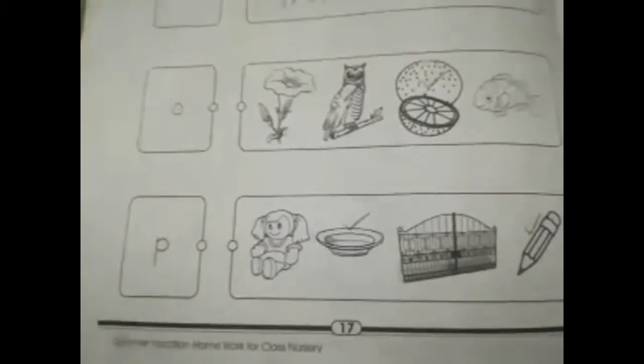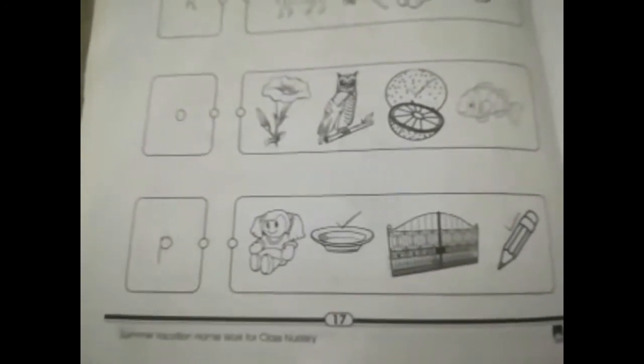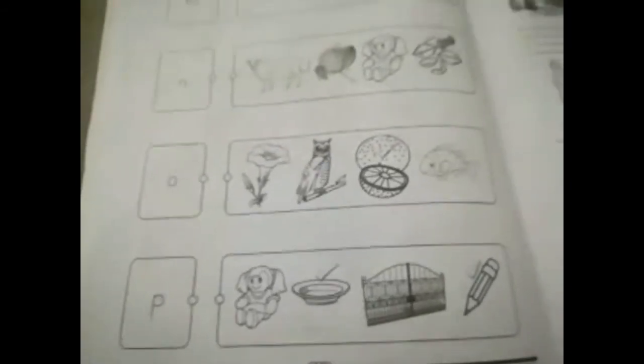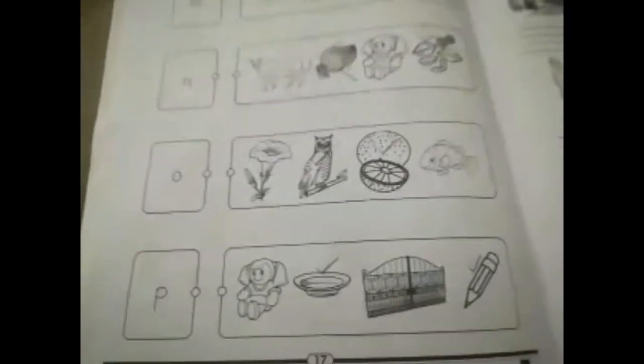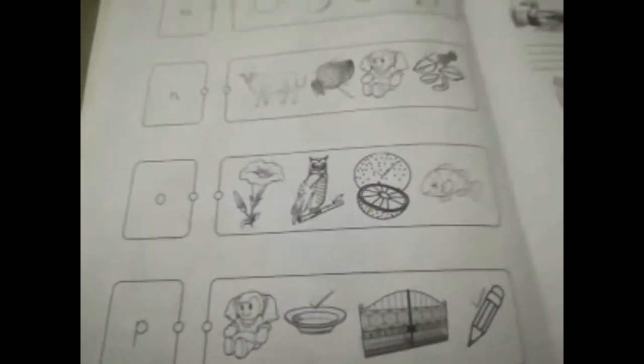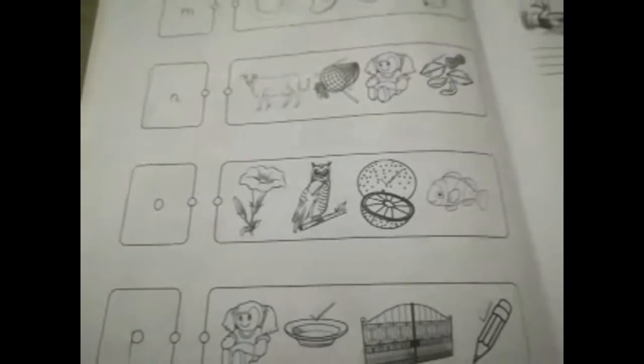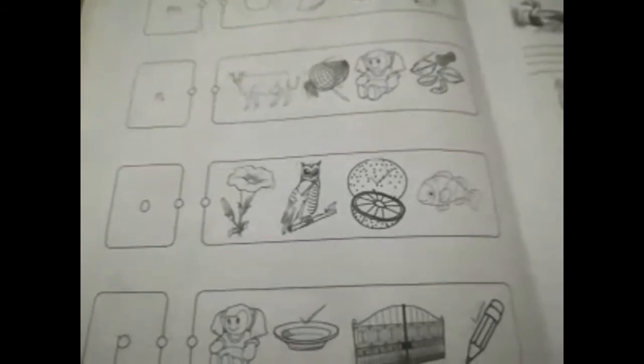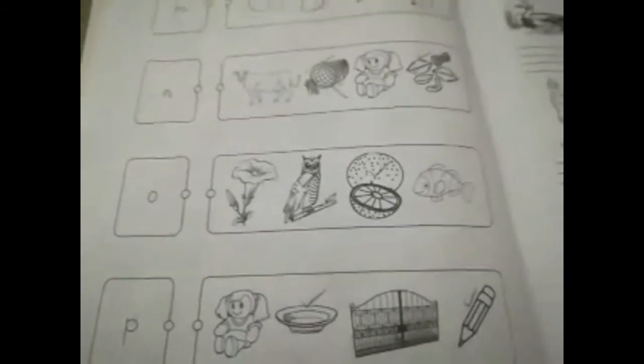Very nice, class. Okay. Today I did this page number 17. You will also do this page at your homework very beautifully. Firstly, revise your letters and their sounds. Okay. Then find out the pictures.